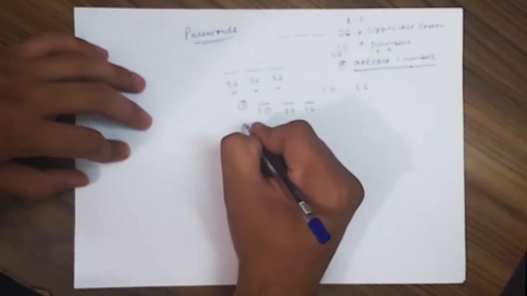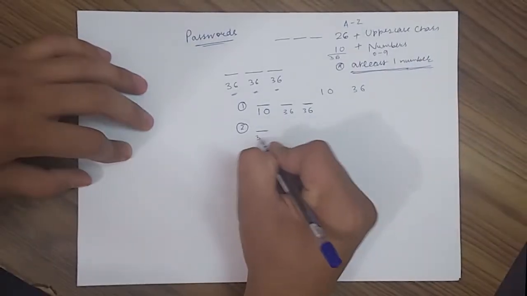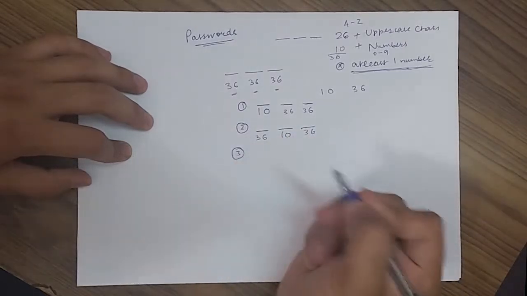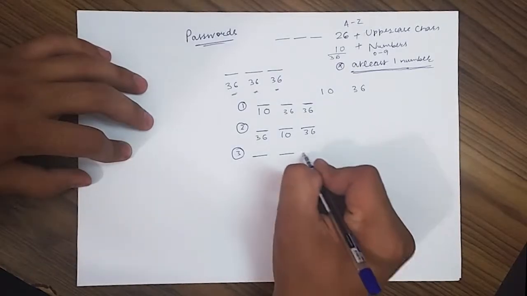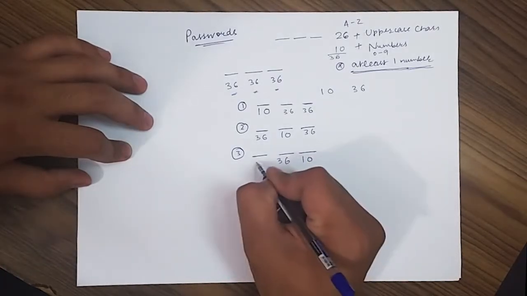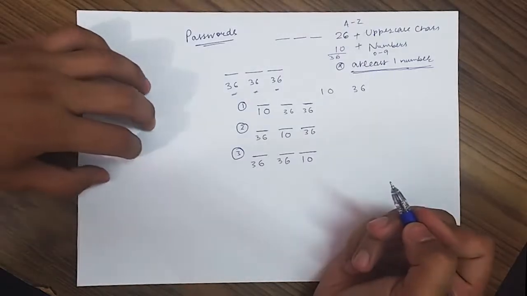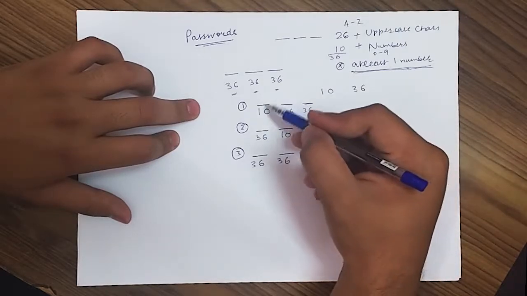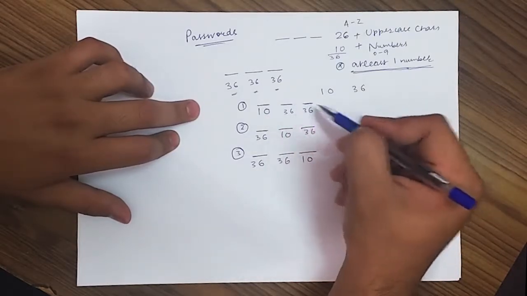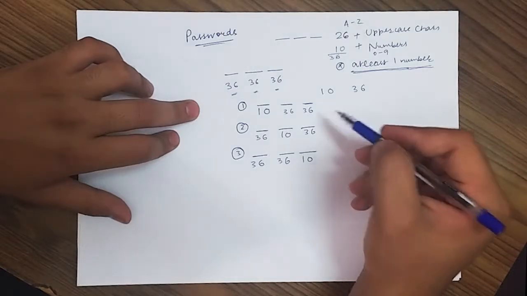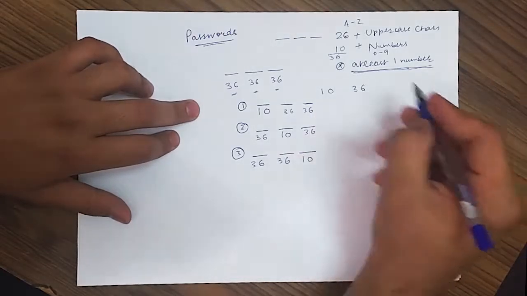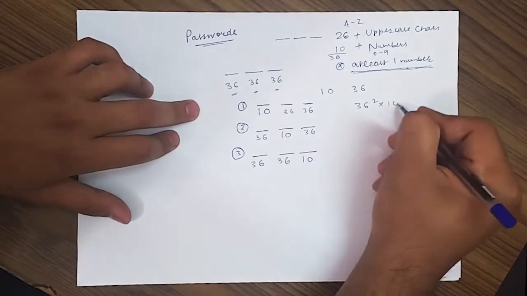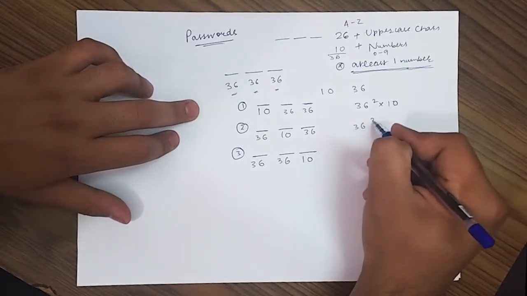This is case 1. This is case 2. Here 36, the number comes in between. And this is case 3. The number comes at the end, and for the other 2 you have 36 choices each. These will be the 3 cases. At least one number, and the rest can be uppercase characters or numbers. So using the sum rule, you add up these. Using the product rule, it will be 36 times 10 times 36.